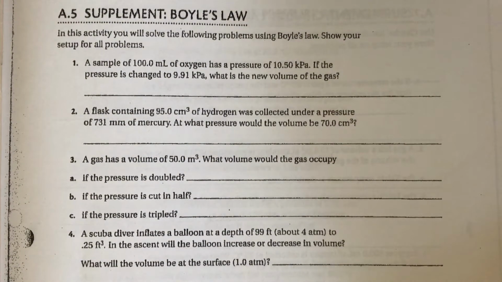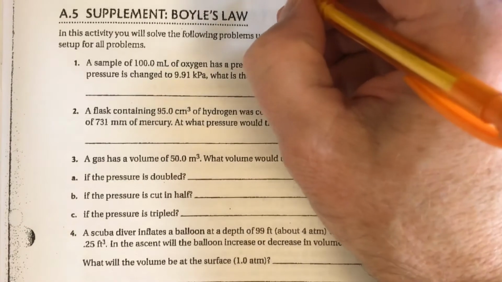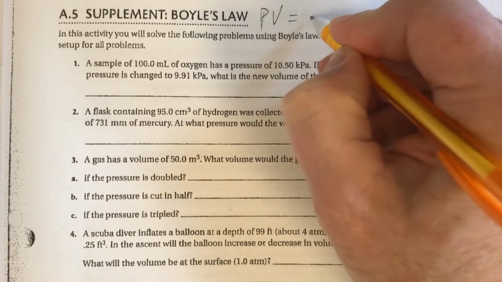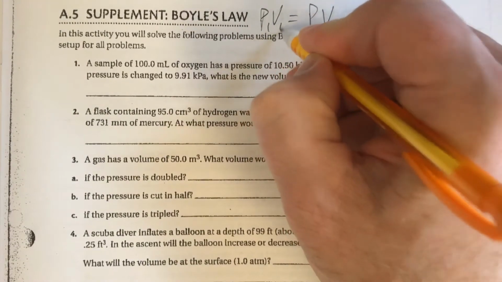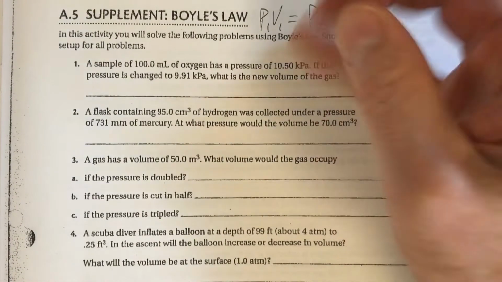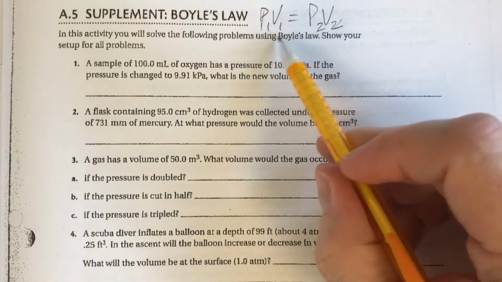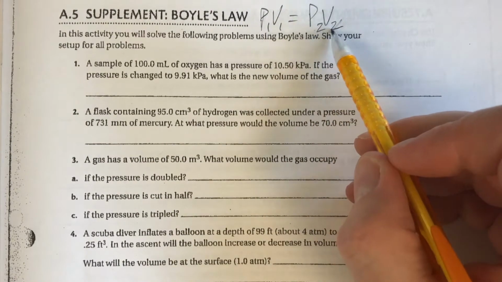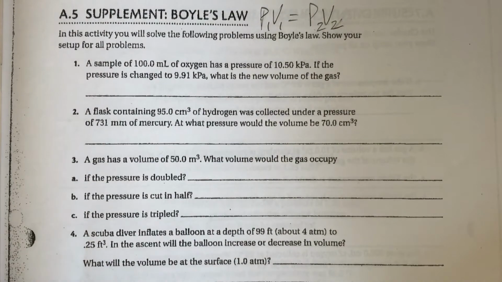In this video, we're going to talk about Boyle's Law. Now, Boyle's Law is a correlation between pressure and volume. So P1V1 equals P2V2. Basically we have our initial pressure and initial volume, which will be set equal to our final pressure and final volume, assuming this is a closed system.